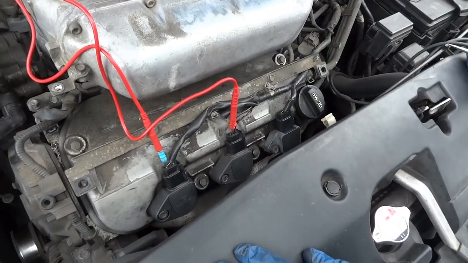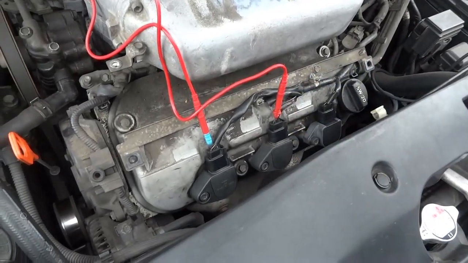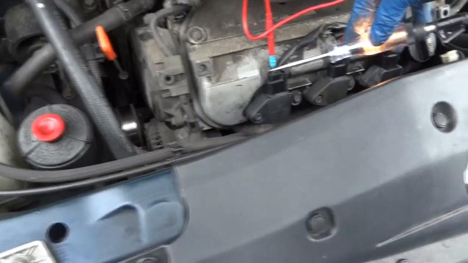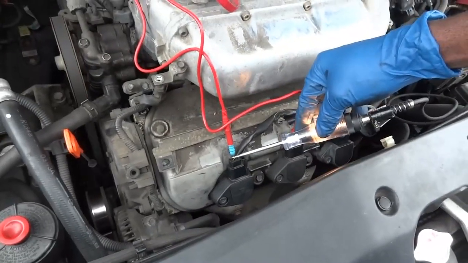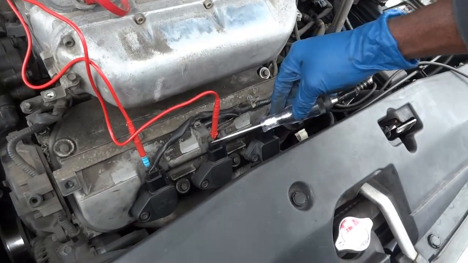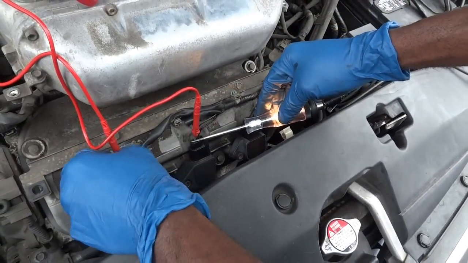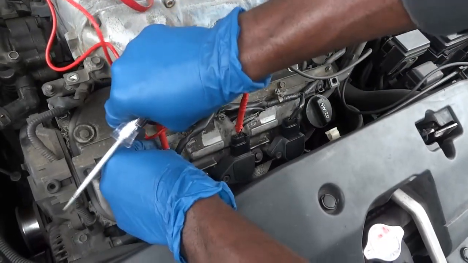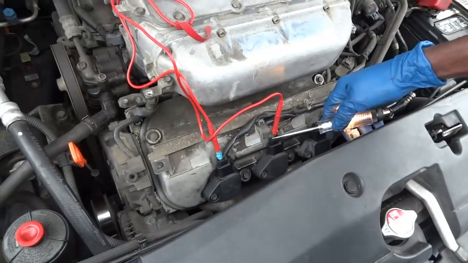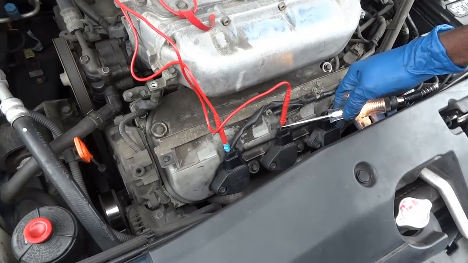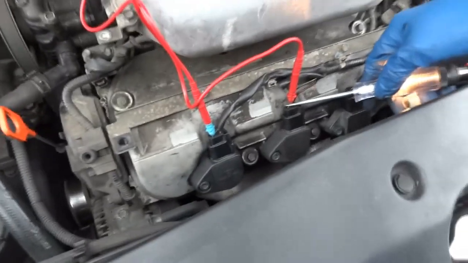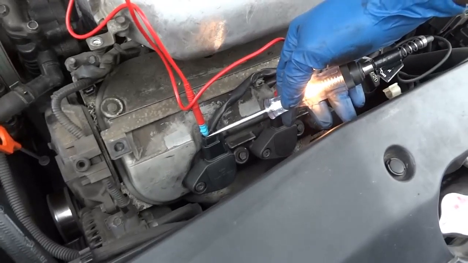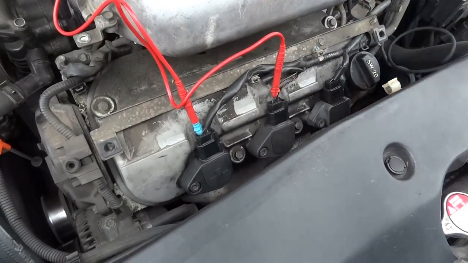You see now? Yeah. Can you tell the difference? You see how it's running? It runs better now? Yeah. So now we have power here. Let's show the light. Power here and power there. So every time I send power here, the engine runs better. So I'm just jumping power between this wire here and that wire. And you see how it's running better?